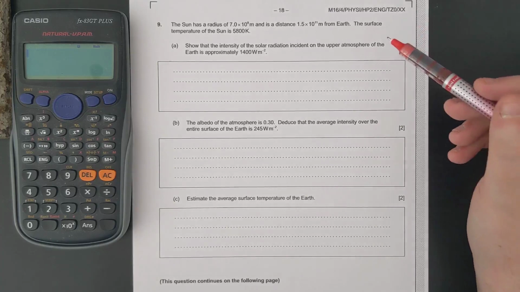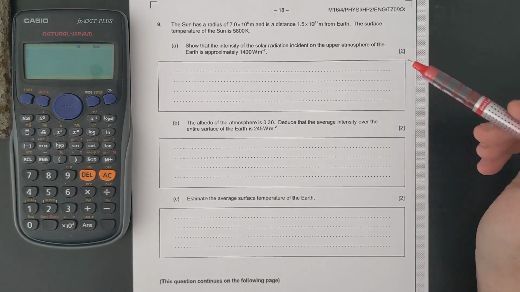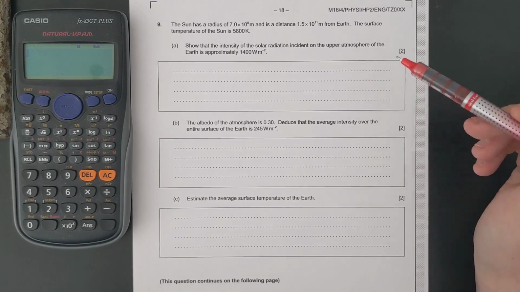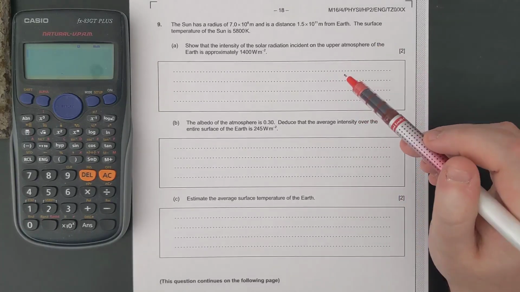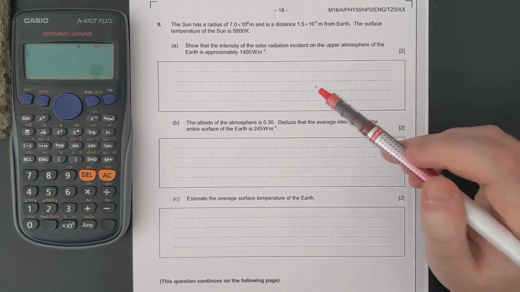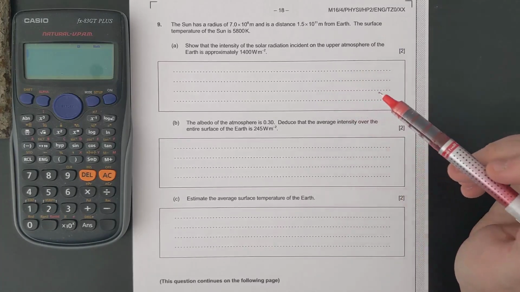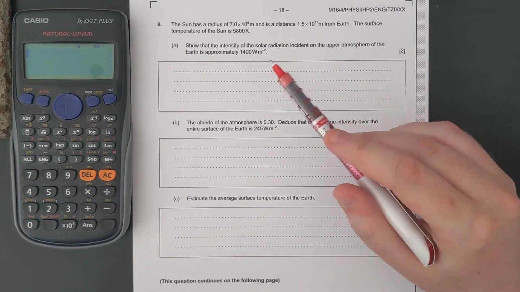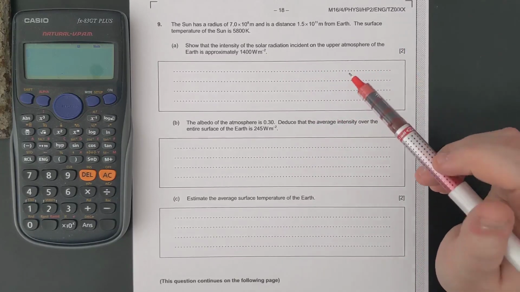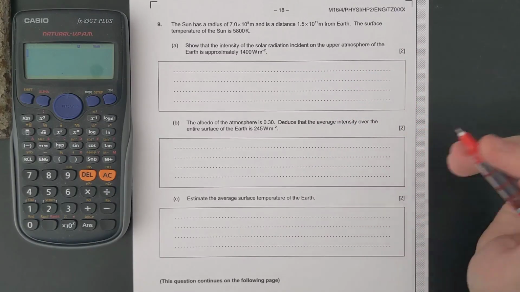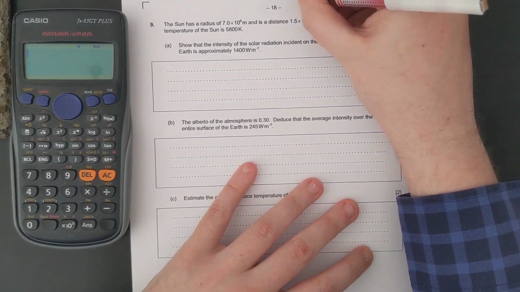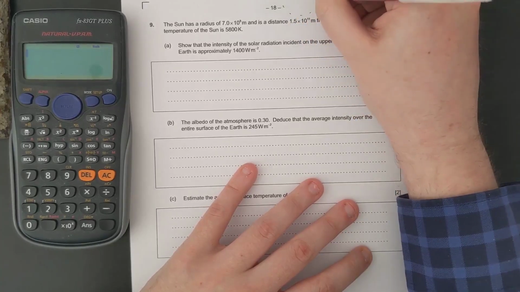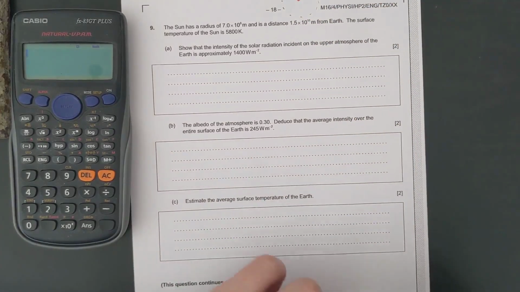The Sun has a radius of 7 times 10 to the 8 metres and is a distance 1.5 times 10 to the 11 metres from Earth. The surface temperature of the Sun is 5,800 Kelvin. Show that the intensity of the solar radiation incident on the upper atmosphere of the Earth is approximately 1,400 watts per metre squared. So there's several things I need to do here. I need to work out the power that is output by the Sun, and then I need to work out how much of that power reaches the orbit of the Earth. So effectively, I'm working out the power output at the surface of my Sun, and then the attenuation of that by the time it reaches the Earth.